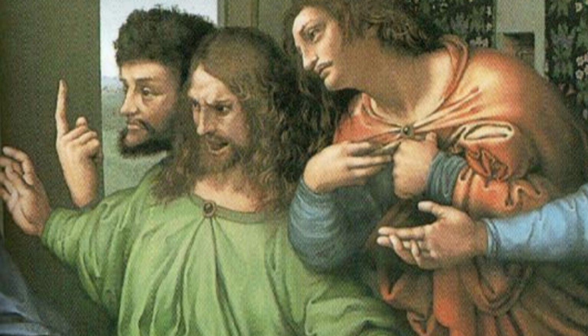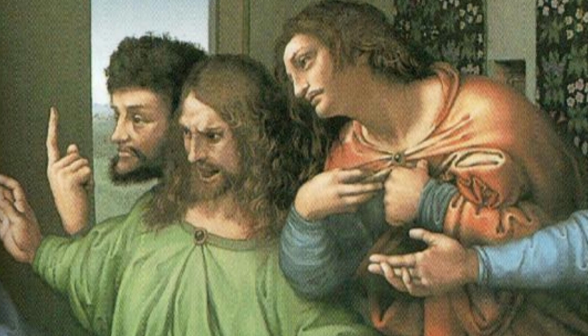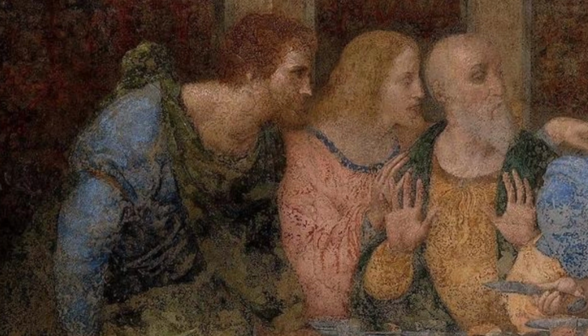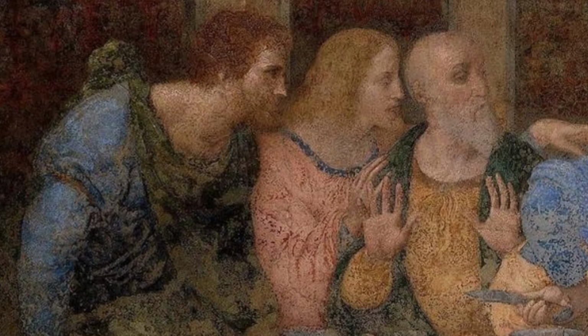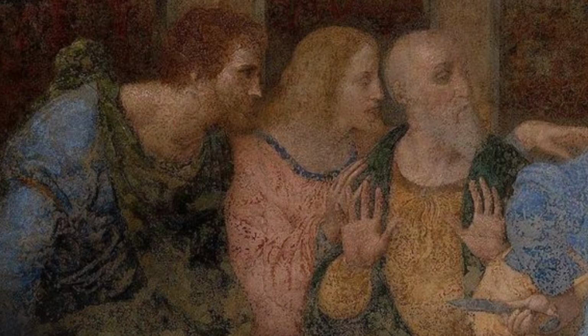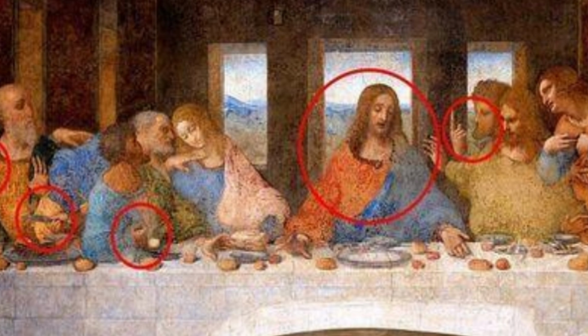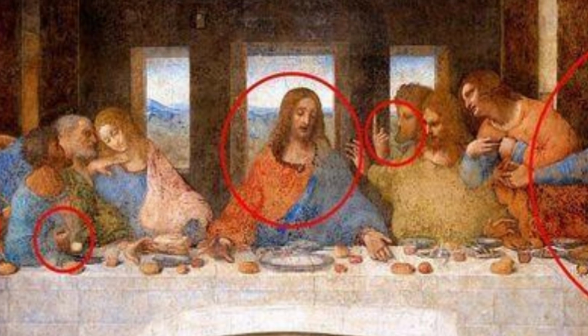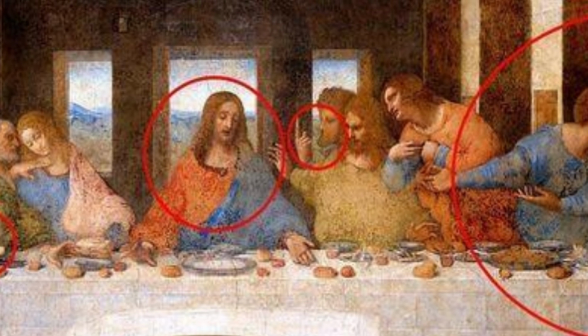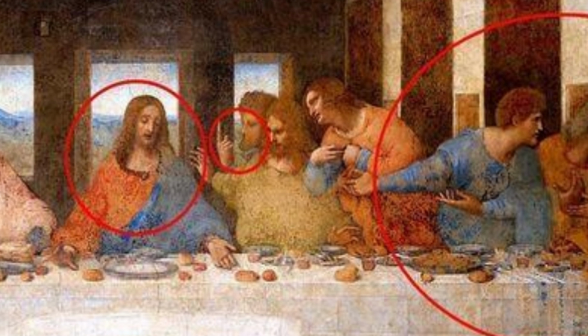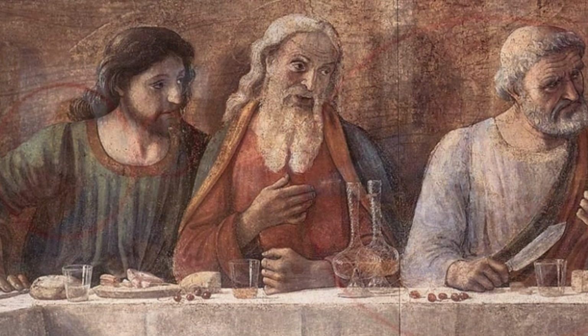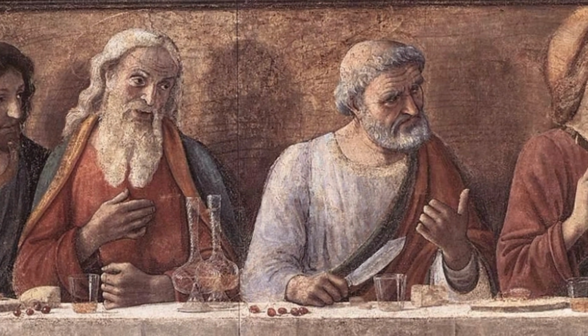Every disciple reacts differently. Some are shocked, some are angry, some are demanding answers, while others seem frightened. Each person appears caught in a different stage of emotional processing. Today, this may seem normal, but in the late 15th century, this was revolutionary. Leonardo transformed a religious scene into a psychological drama.